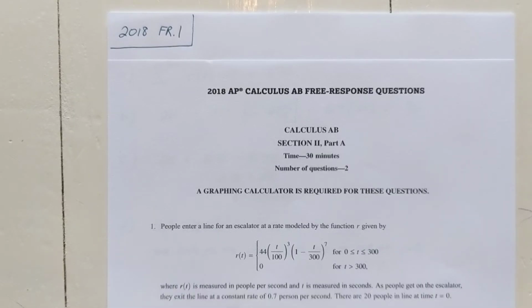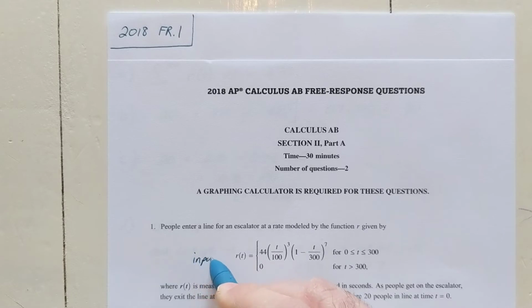All right, 2018 free response question number 1. This one is a little bit of a variation on the classic input-output problem. We're talking about people here and not something like heating oil, which we've seen in the past, but we're talking about people entering a line for an escalator at a rate modeled by this function. So this r of t right here is going to be your input function here.